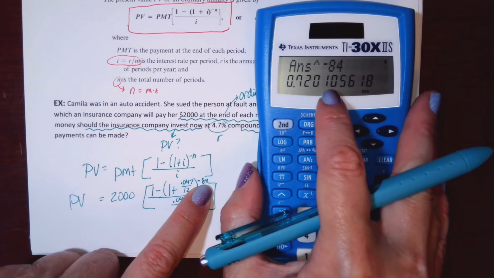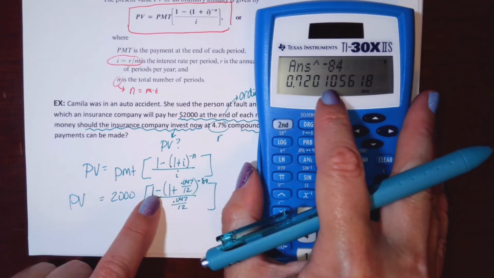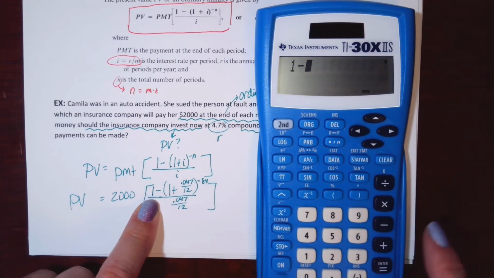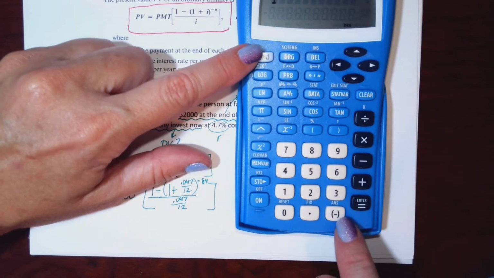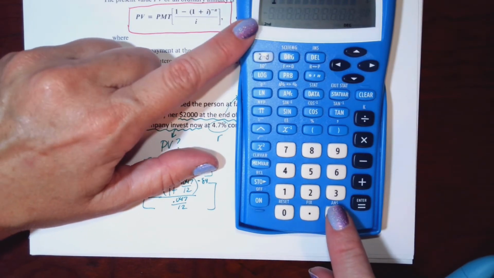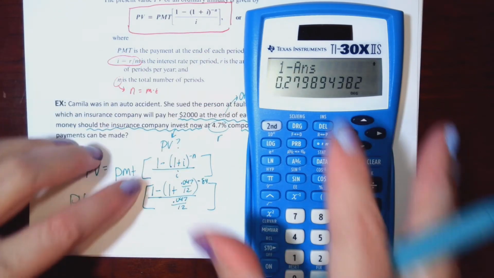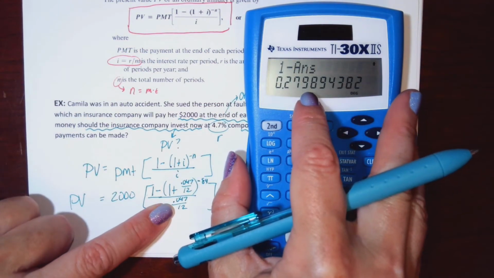And this is the amount I need to subtract from 1 in my numerator. Subtraction order matters. So I have to start with 1 minus. So 1 minus, and then I didn't write down that number. It's not a problem. I use that second answer function, and it brings it back for me, does all the work for me. That's my numerator.